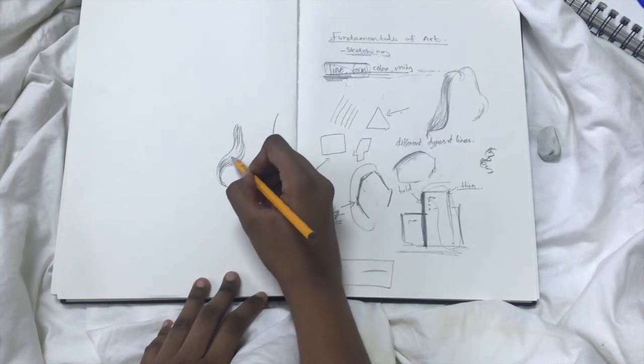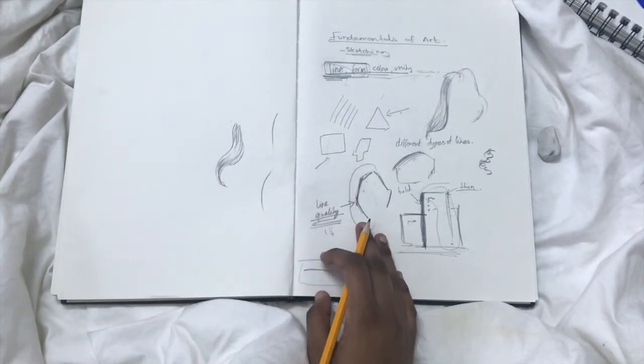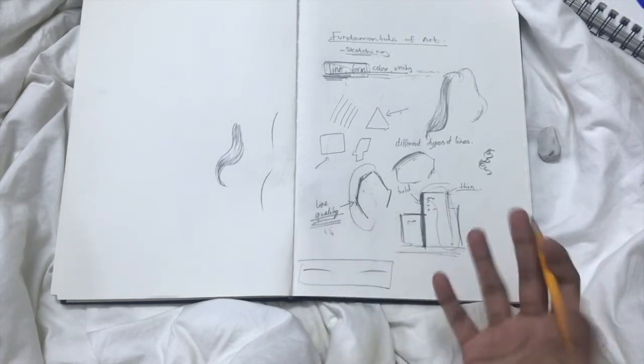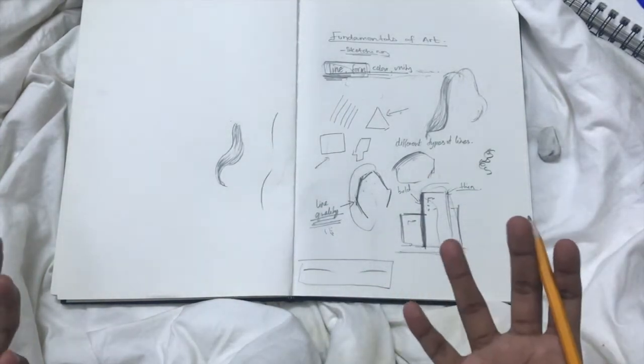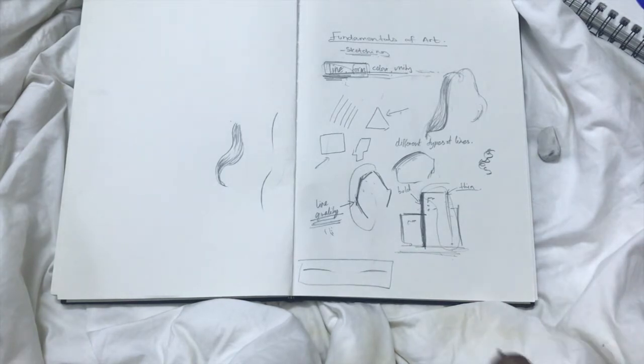So yeah, basically you want to understand what you're drawing, and analyze how rigid or how smooth or rough the object is, and how much contrast you need to add.